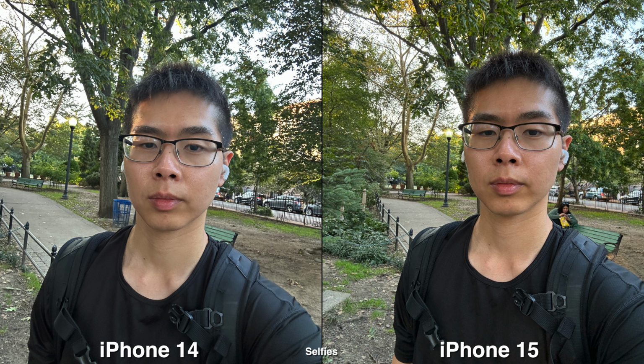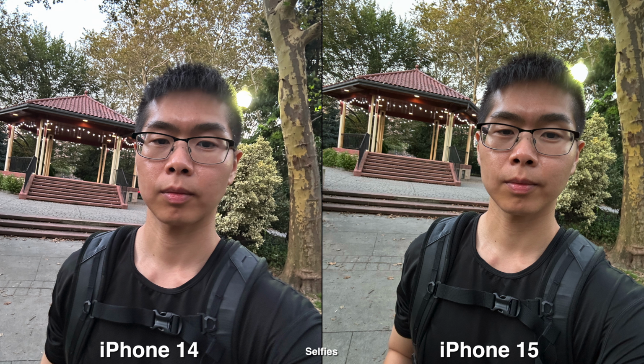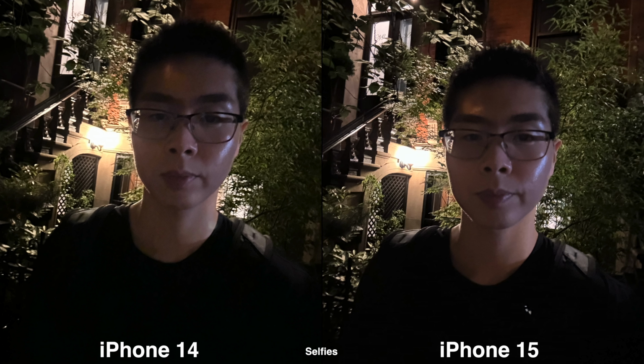But yeah, let me know your thoughts down below between these two phones and what you think. And personally, if you have an iPhone 12 or lower, I would recommend it's time to upgrade.